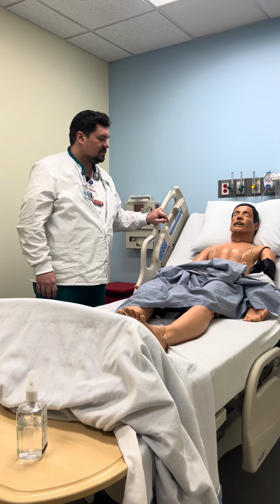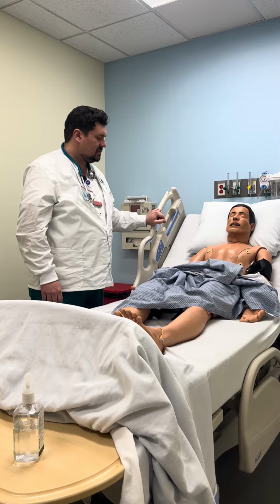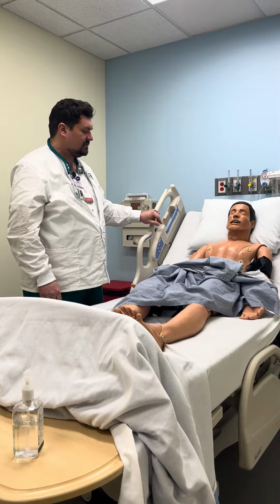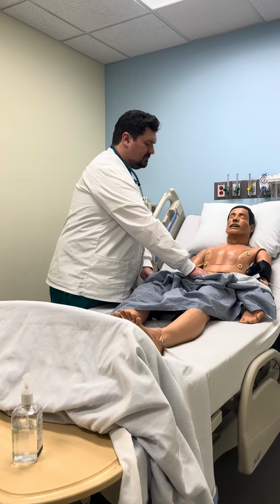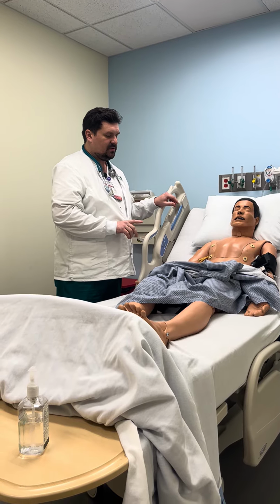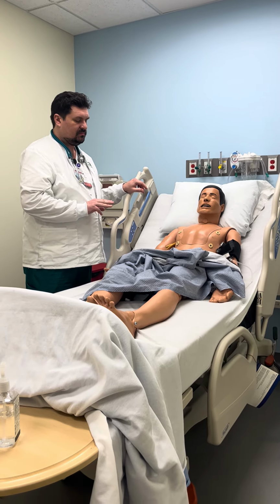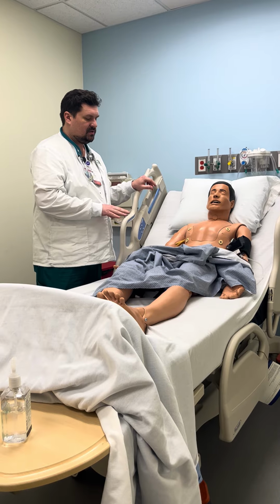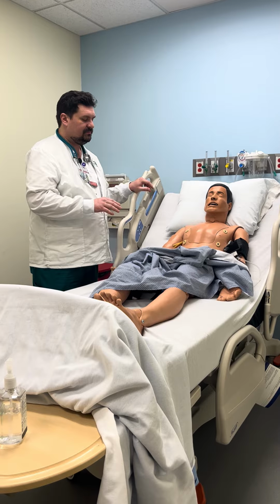Next, I'm going to move on to the abdomen. The abdomen is free of scarring, petechiae, striae, pulsations, masses, just from the visual inspection. So I've inspected the abdomen.